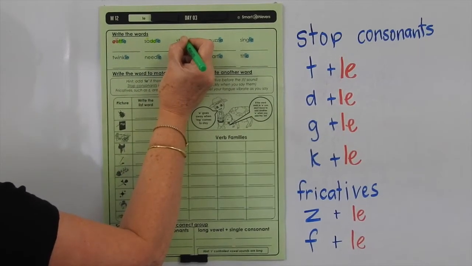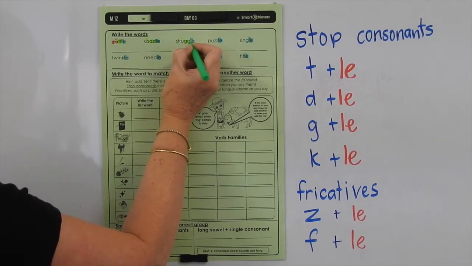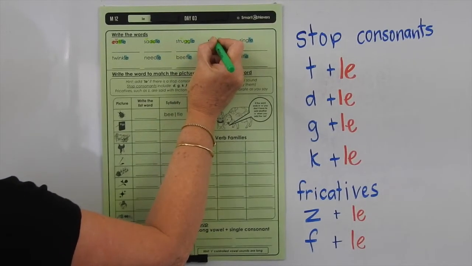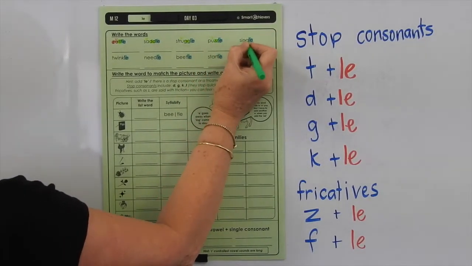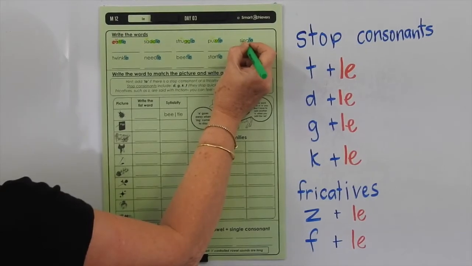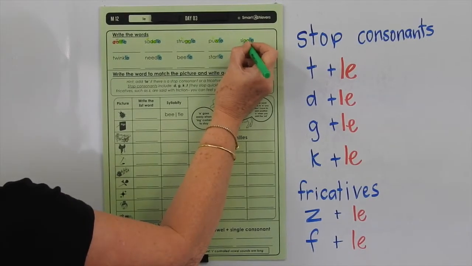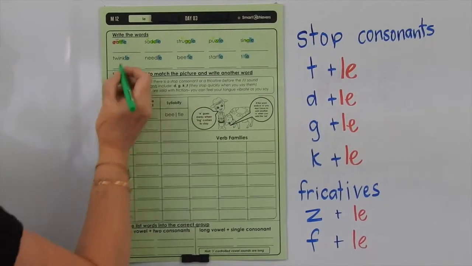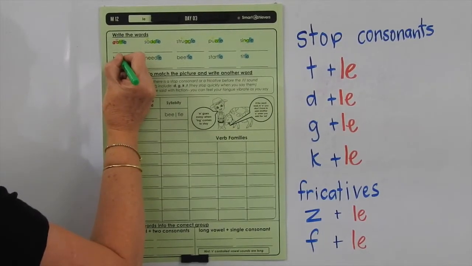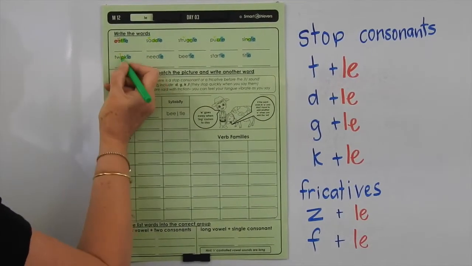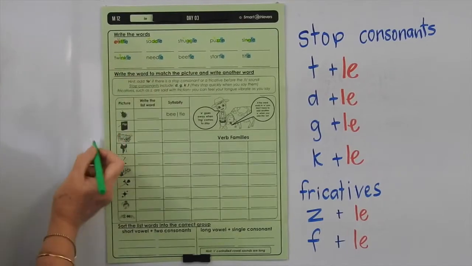Struggle, we've got short vowel sound up, we've got 2 G's. Puzzle, short vowel, we double the Z. Single, we've got the it sound and then we've got NG after it. So we've got 2 consonants but they're not the same. Twinkle's the same, we've got a short it sound and we've got NK after it. Never NCK, just NK there.